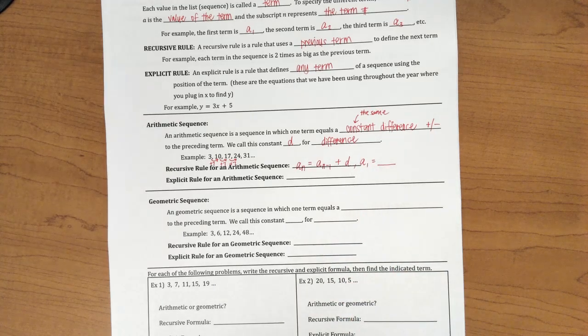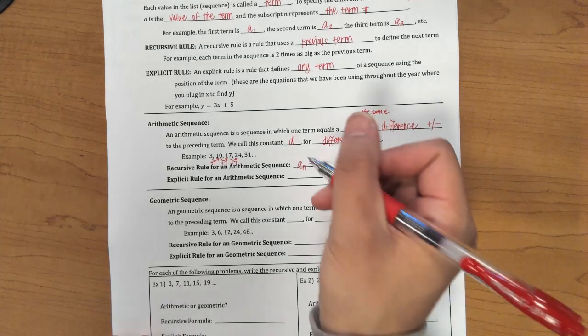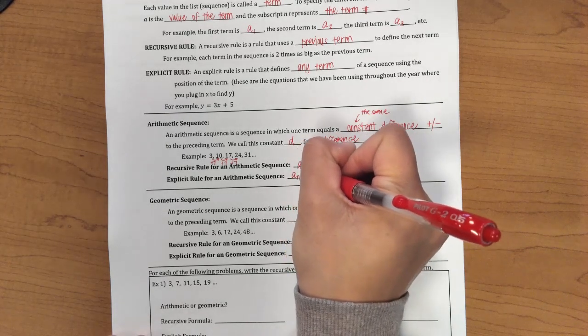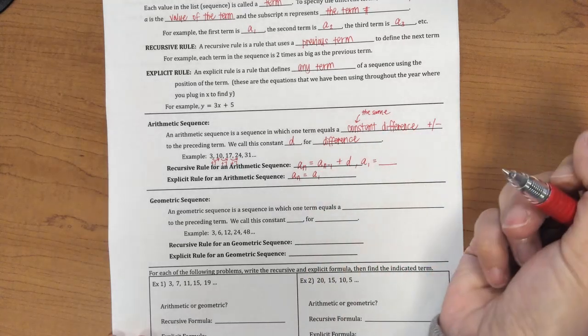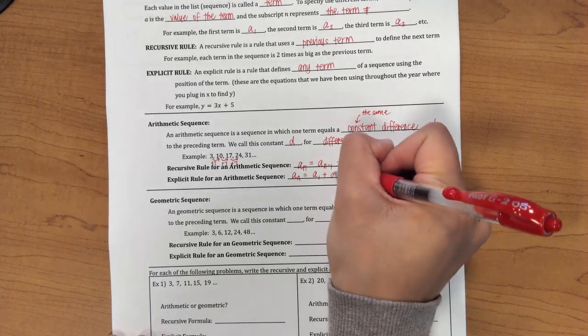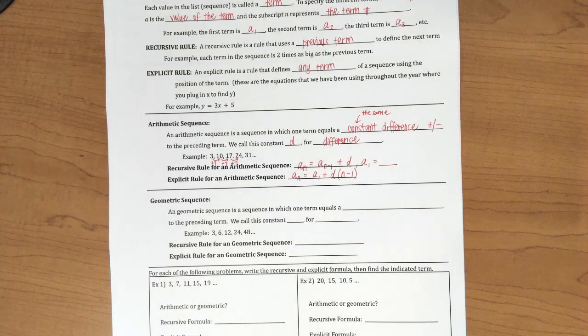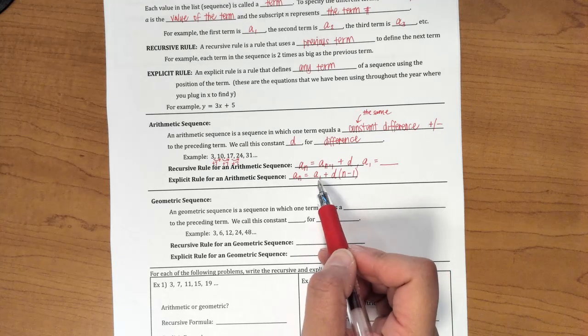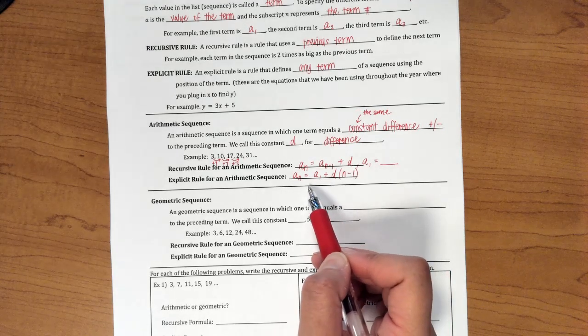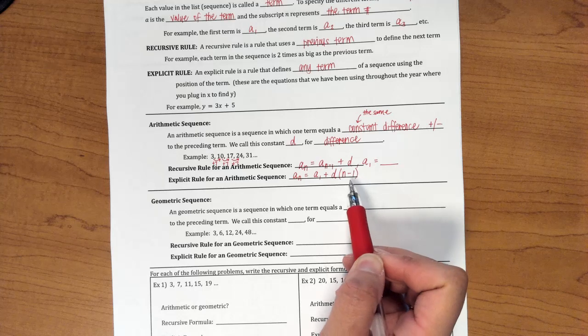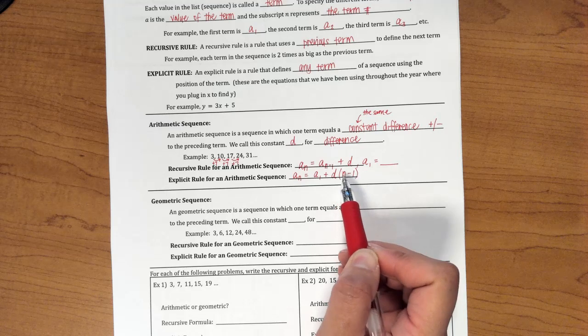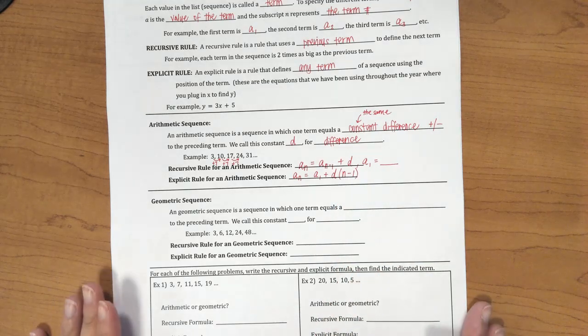An explicit rule is written as a sub n equals a sub 1, or your first term, plus d times n minus 1. And this is because if we actually distribute this, what you would get is essentially y equals mx plus b, but the y-intercept can't start at 1, the y-intercept should technically start at 0, right? So since we're starting at 1, we have to multiply by not just the x, but 1 less than x. And I'll show you guys in just a moment to prove my point.